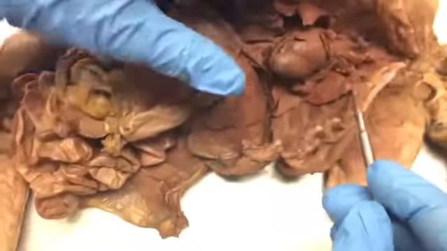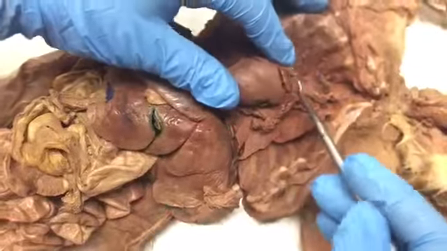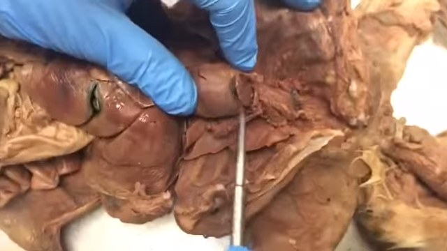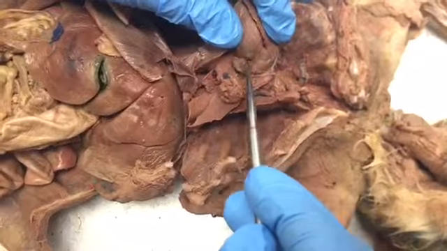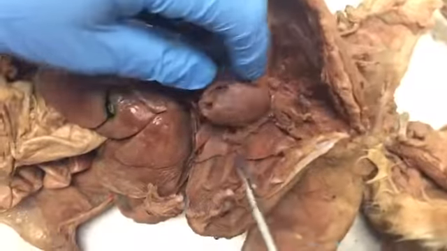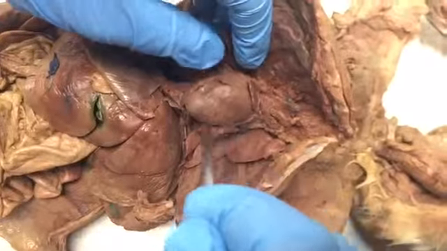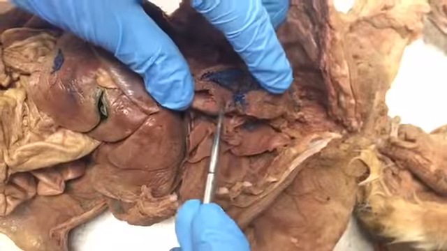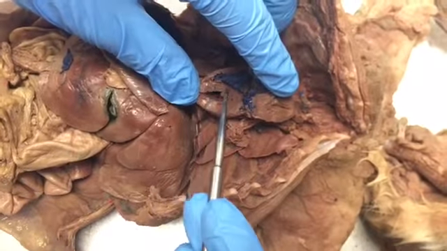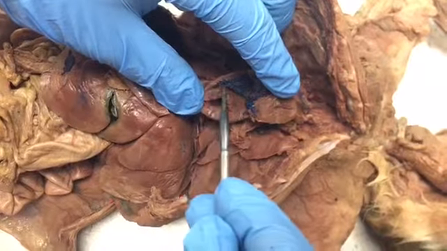And then after that, we'll move down to the heart. We have the right auricle, the left auricle. The apex is right here. It's where these two sides meet. Down here is the apex. Open up the heart. You have the interventricular septum, the left ventricle, the right ventricle.